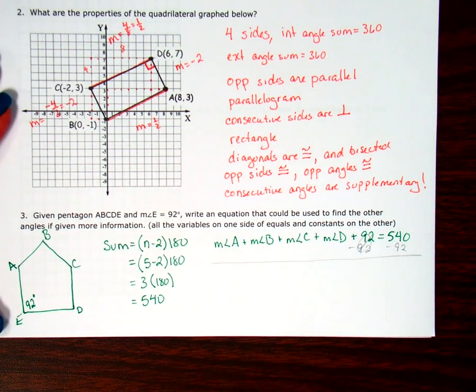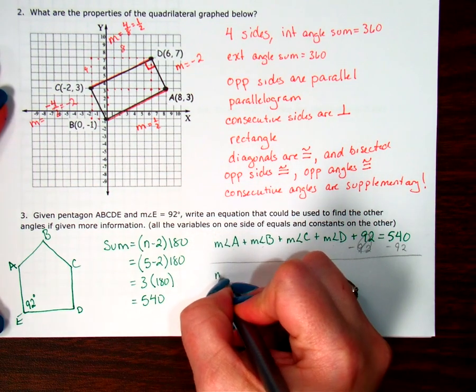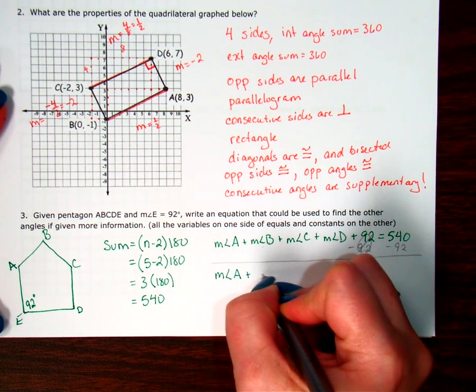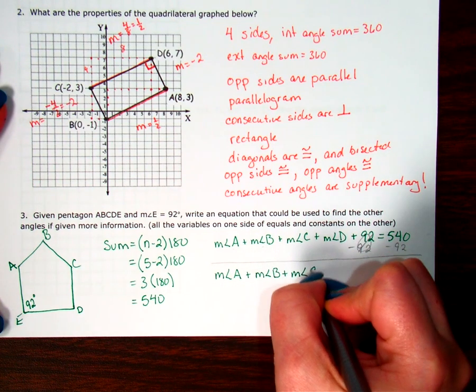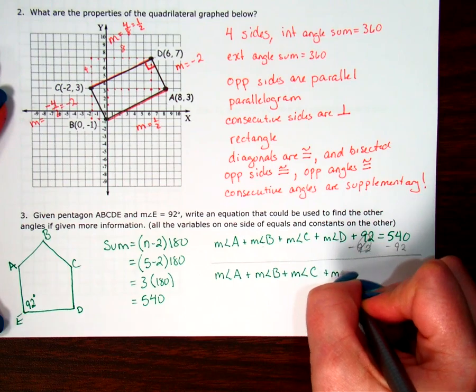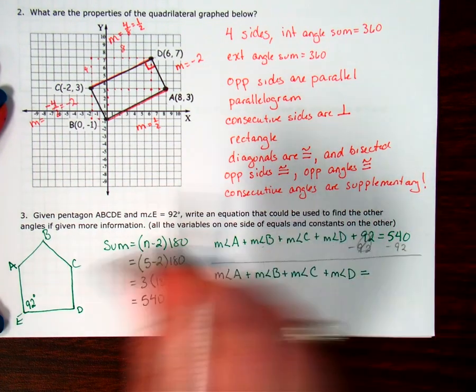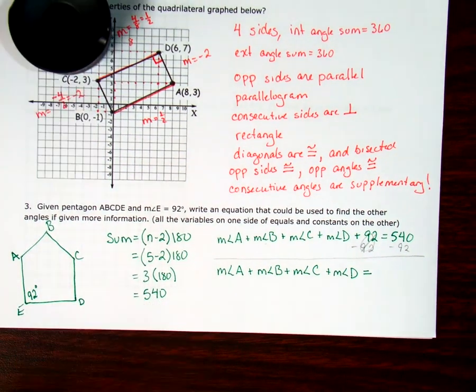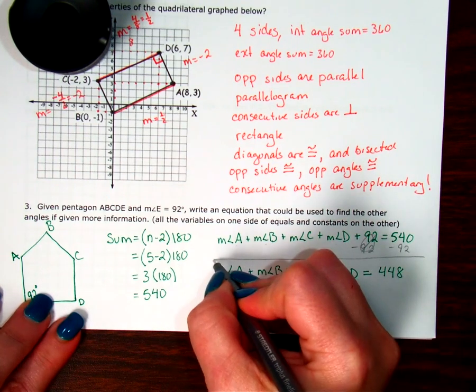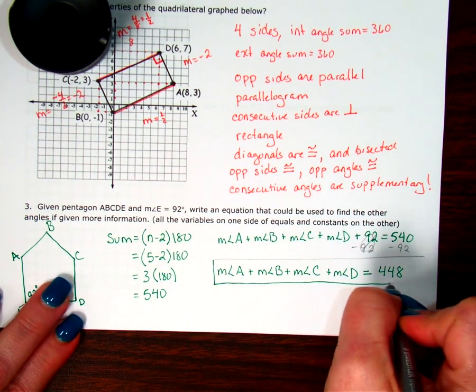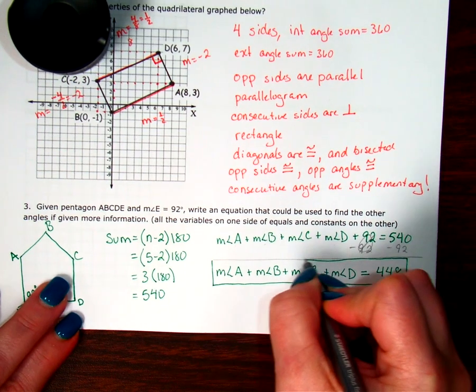Okay, so I'm going to end up with the measure of angle A plus the measure of angle B plus the measure of angle C plus the measure of angle D is going to equal, I now need to figure out what is 540 minus 92. 540 minus 92 is 448. So I know this is a weird looking answer, but this is the answer.